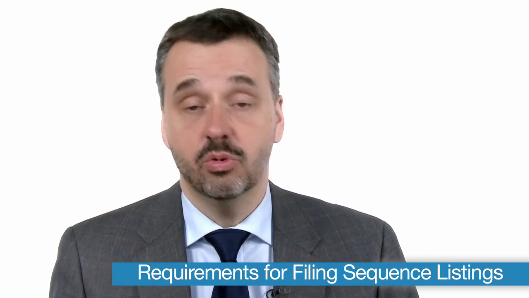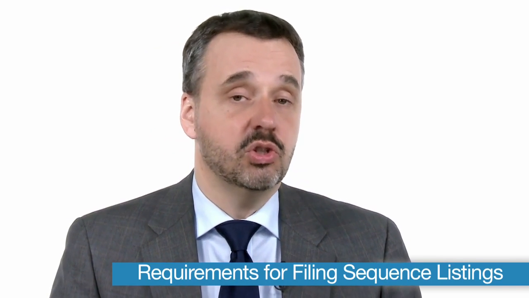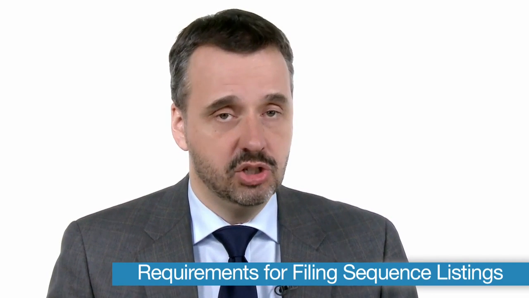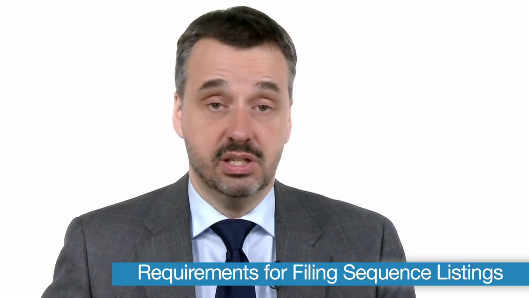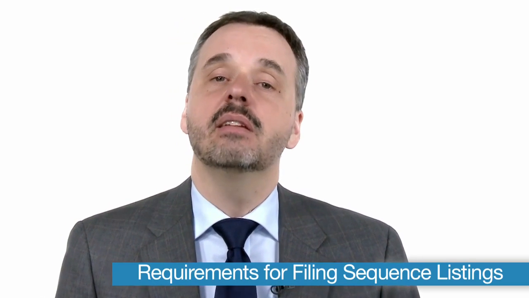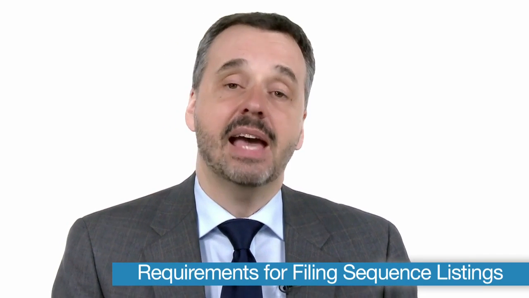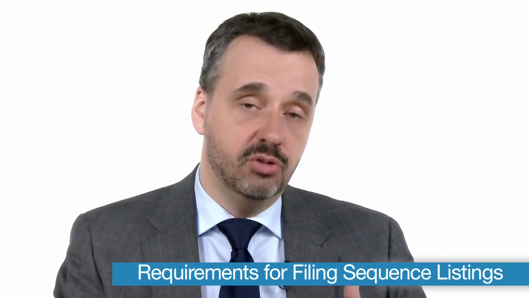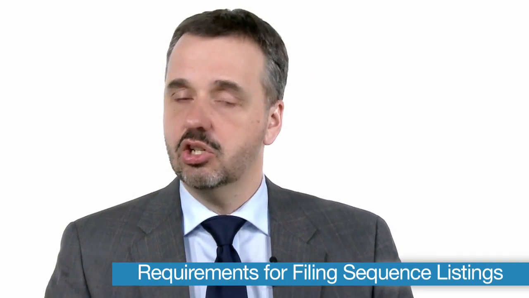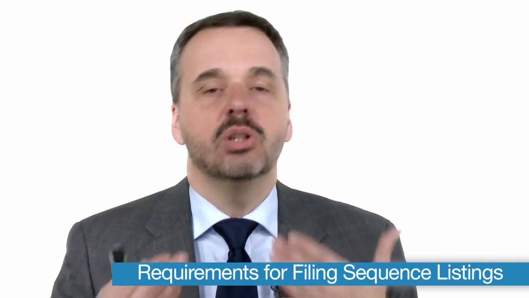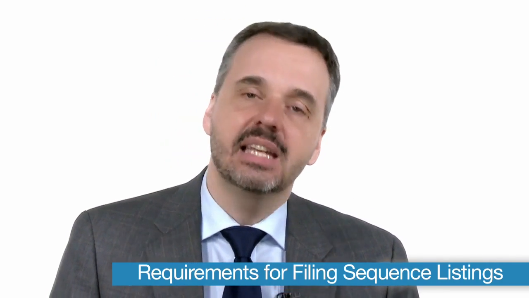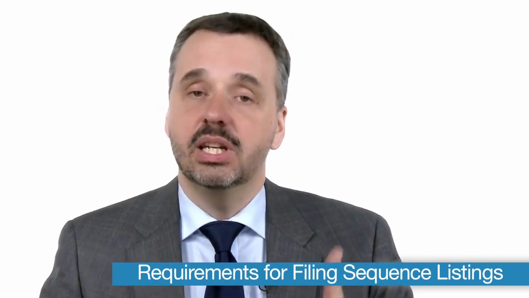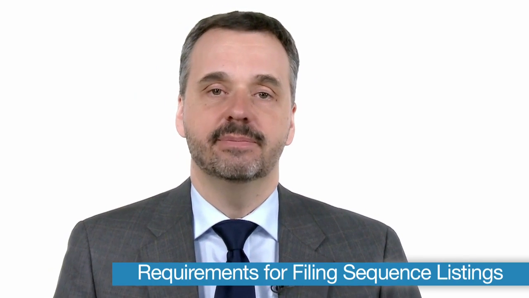It sounds potentially more complicated than it is, because what you can do is input the relevant data into a software which is available free of charge, for instance the PatentIn software, which is made available from some of the big patent offices. There are also similar software types. And if you input the relevant data into such a software, that software will automatically generate an Annex C compliant sequence listing, which you then can include in your international application.